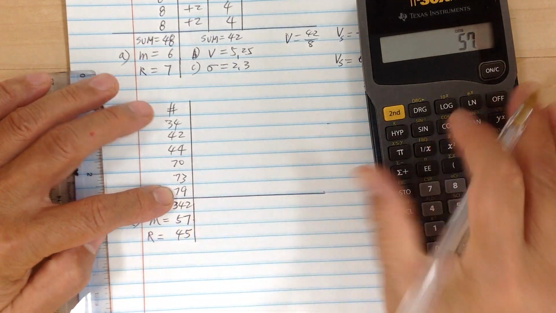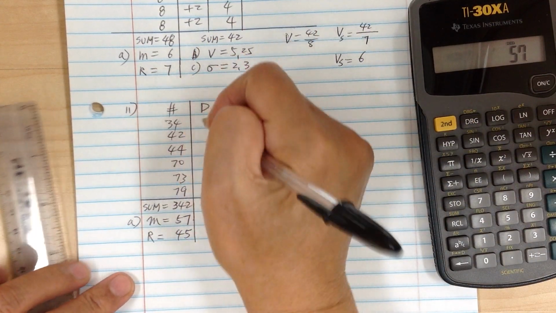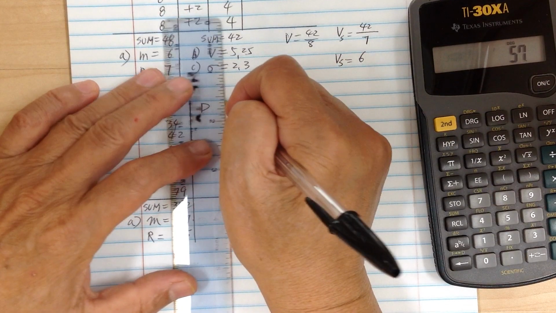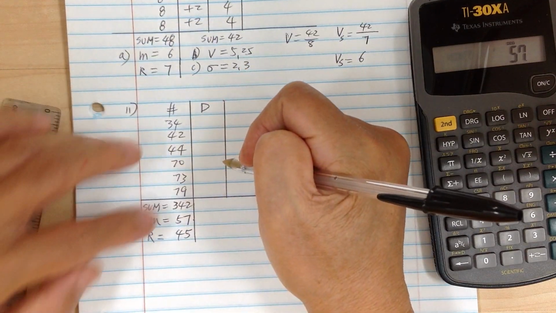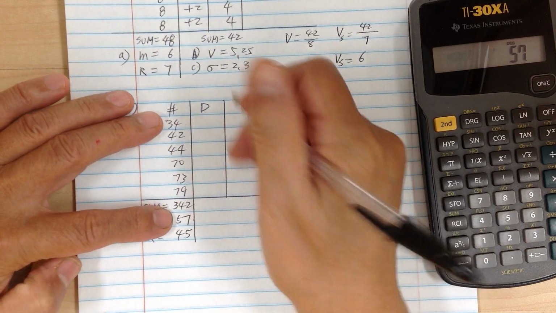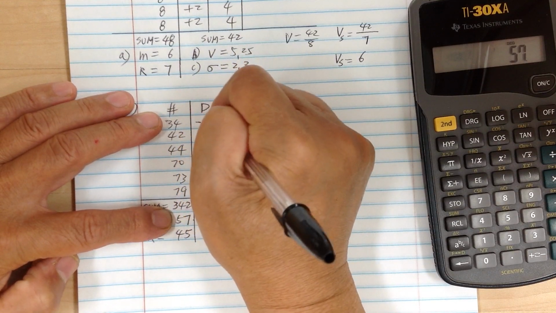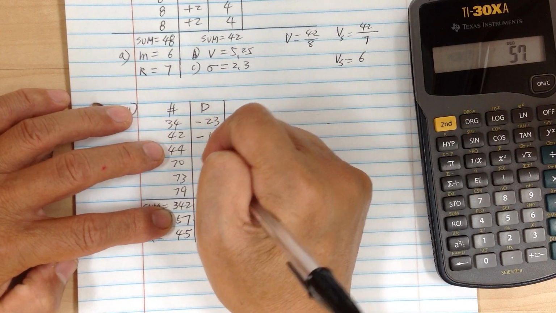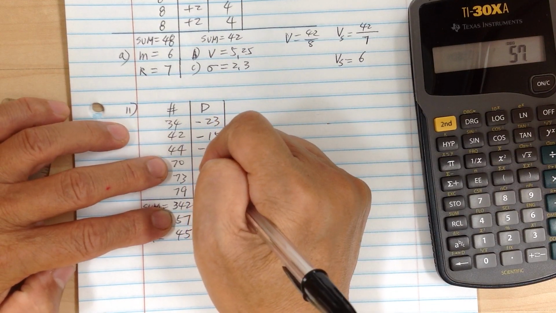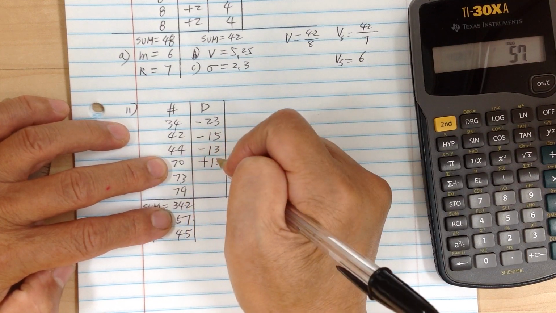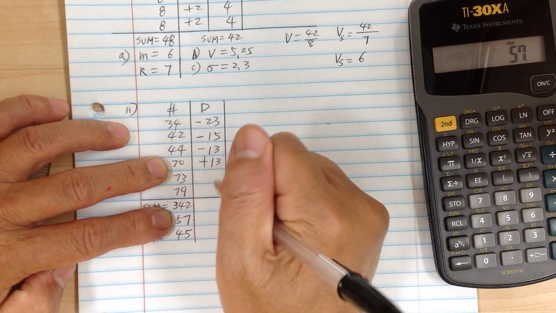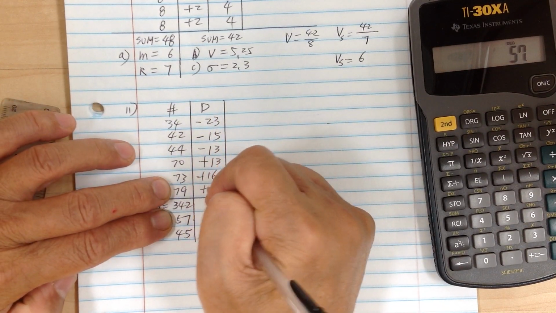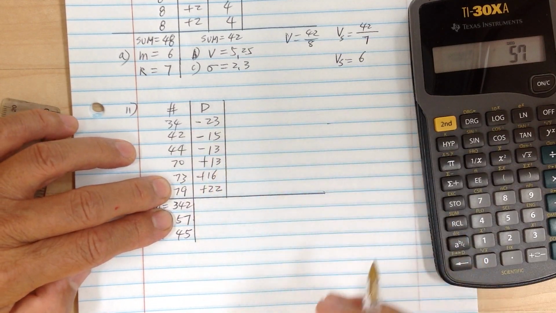So use this minus that, and it gives you 45. Then you have to find the deviation. The deviation is just to compare the two. So just use this minus that. This will give you negative 23. This will give you negative 15. This will give you negative 13. This will give you plus 13. This will give you plus 16. This will give you plus 22. Okay, so double check.